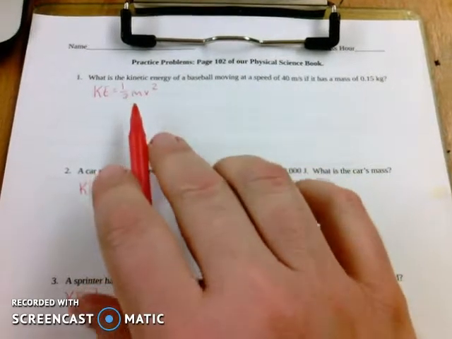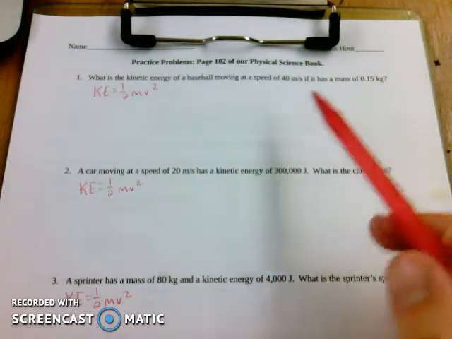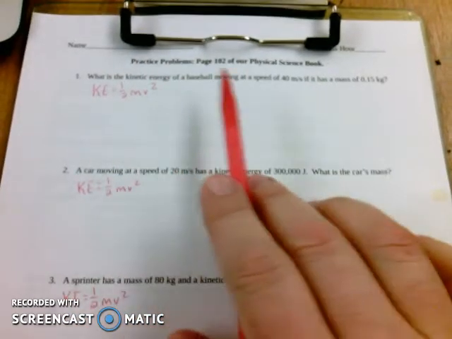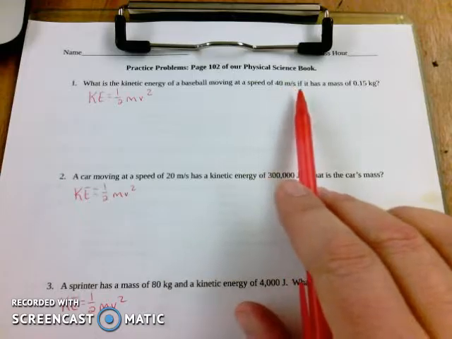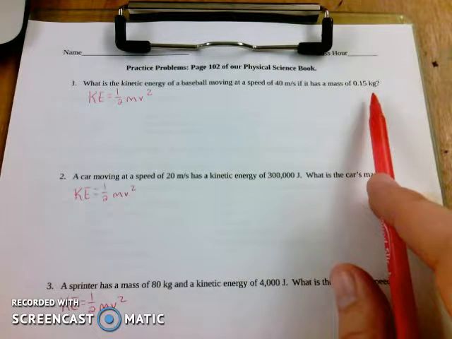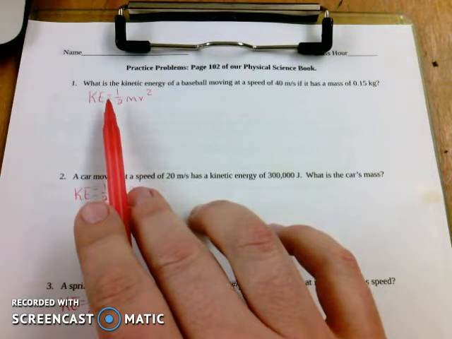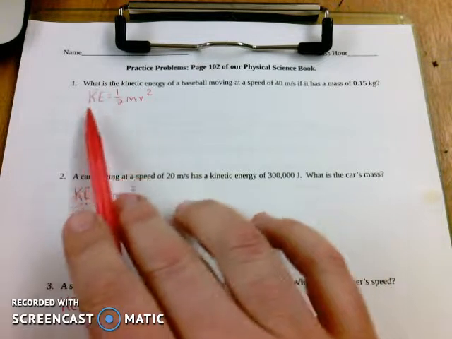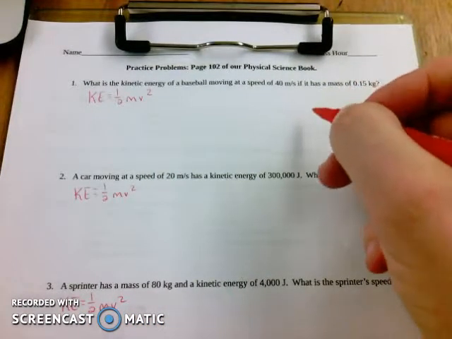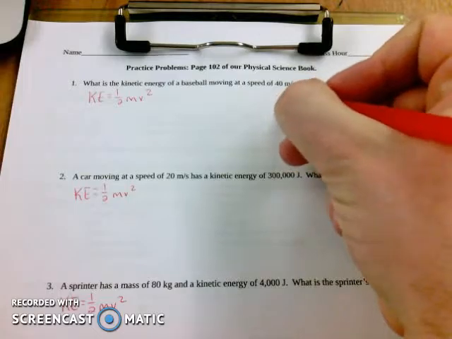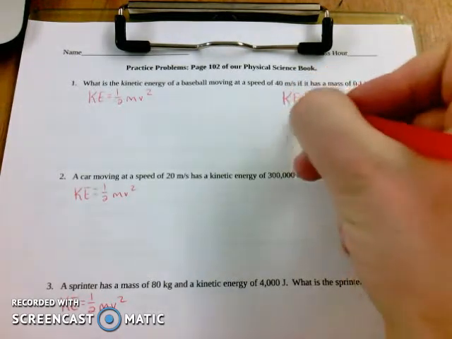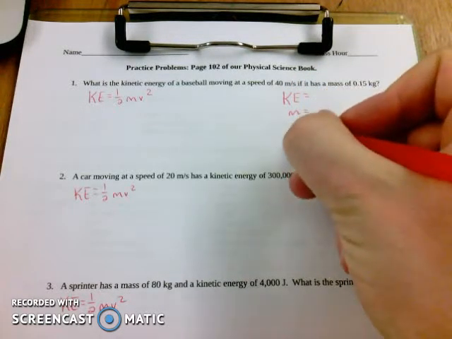All right. So when you do these problems, read it first. What is the kinetic energy of a baseball moving at a speed of 40 meters per second with a mass of 0.15 kilograms? Okay. We know we're dealing with kinetic energy, so we'll write the kinetic energy equation down, and then write a data table. Okay, so what's a data table? Well, we just write down the givens and what we don't know, right?